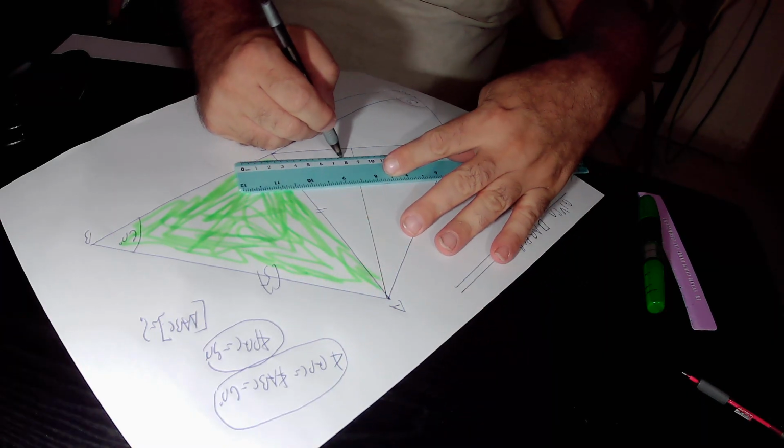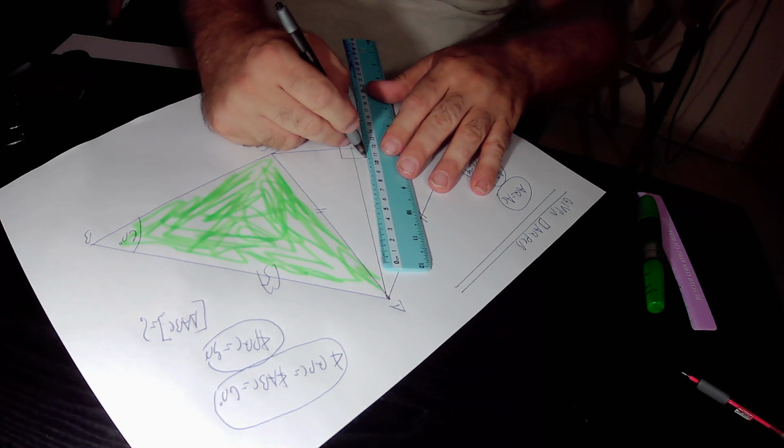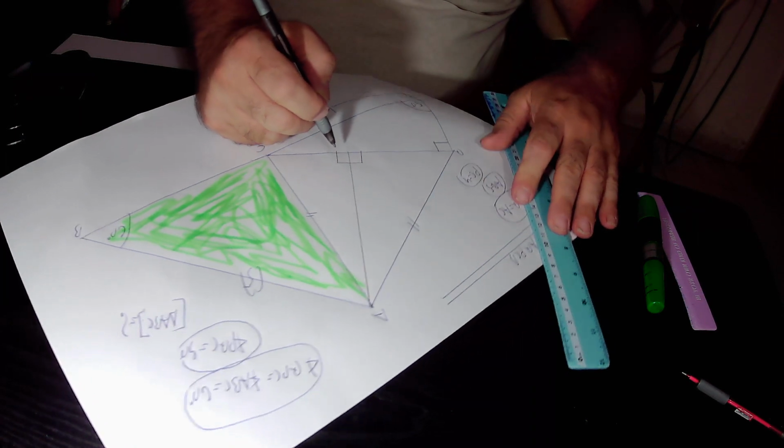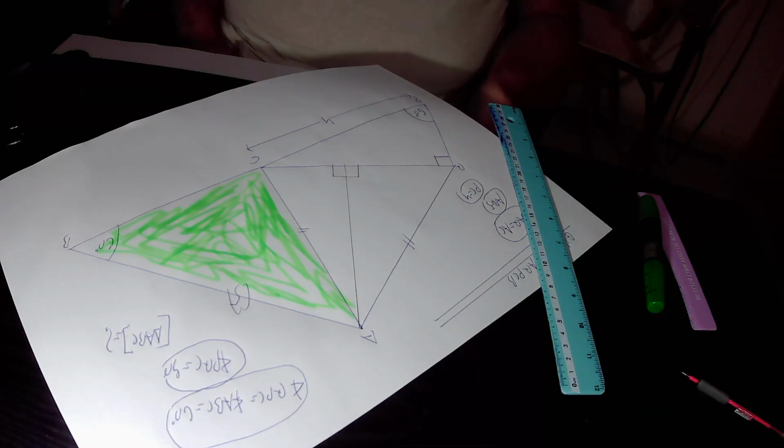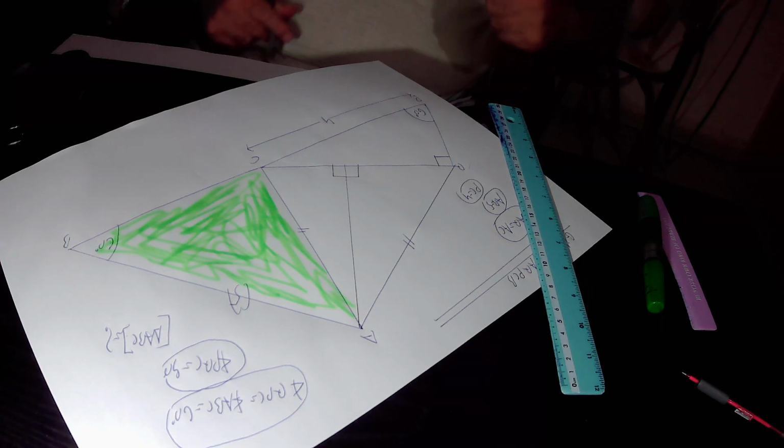Secondly, this angle equals 90 degrees and this angle also equals 90 degrees according to our construction. We will define the touching point of the perpendicular from point A and QC. This point is point M.